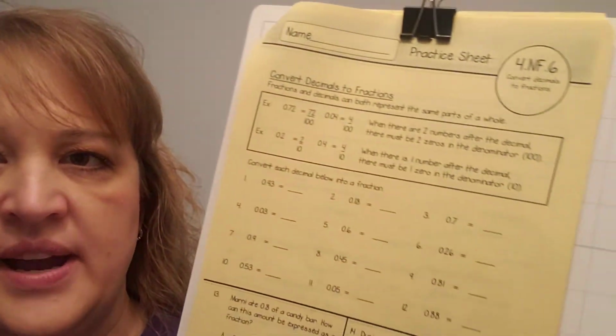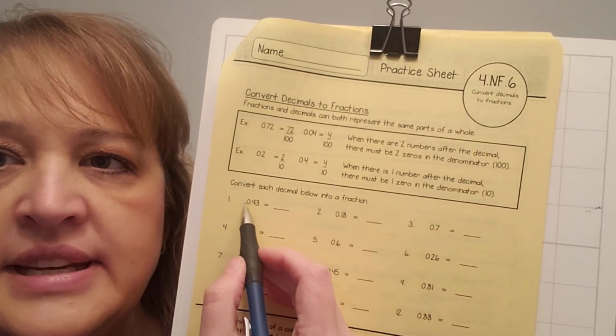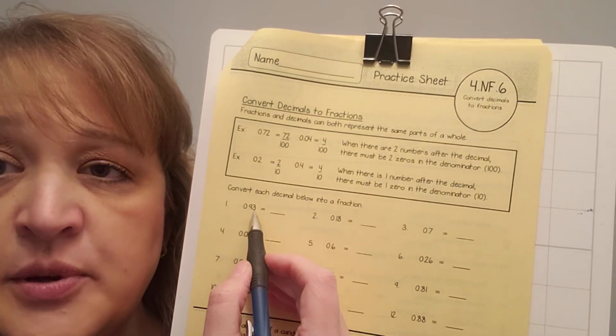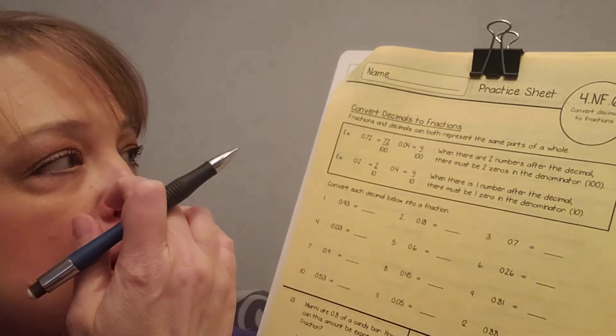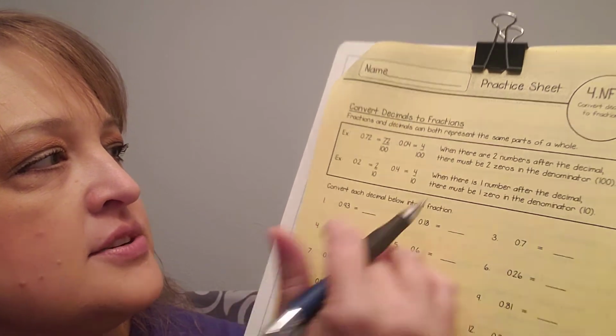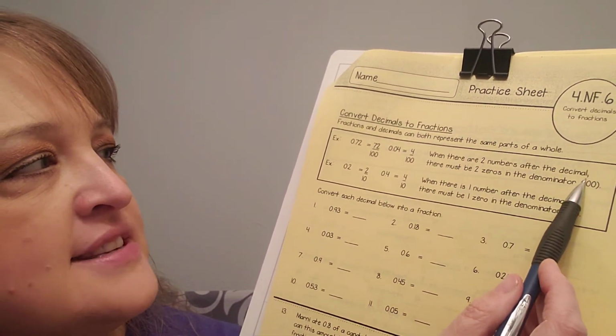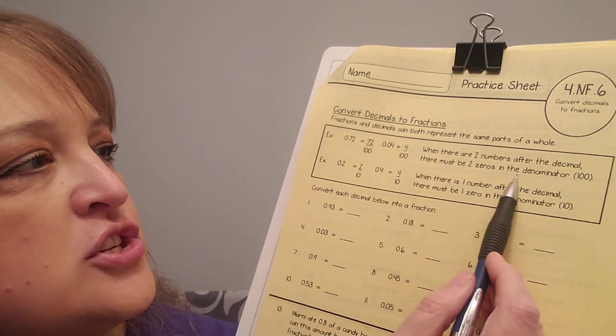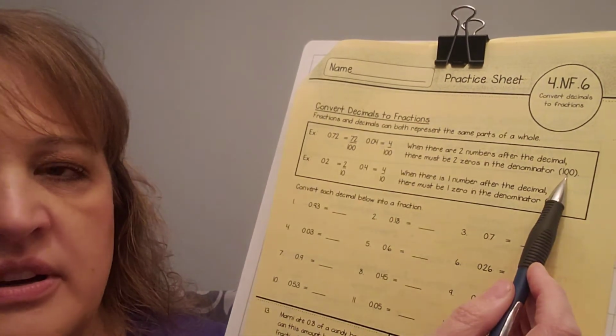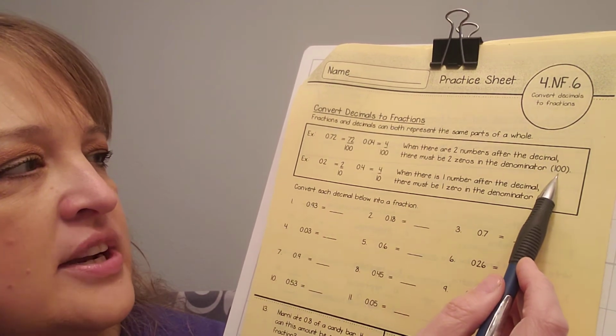Now, on page 12, we're going to go the opposite direction. They're going to give you the decimal, and you're going to change it to a fraction. So, again, when there are 2 numbers after the decimal, there must be 2 zeros in the denominator. It has to be over 100.